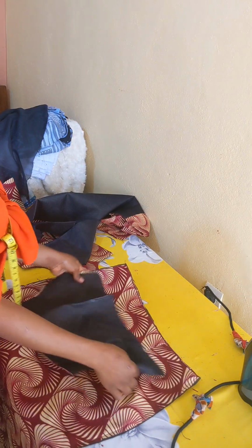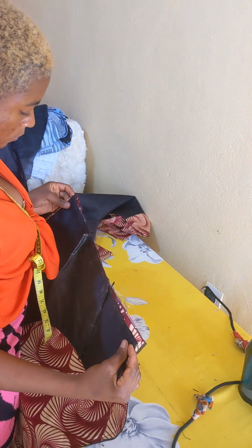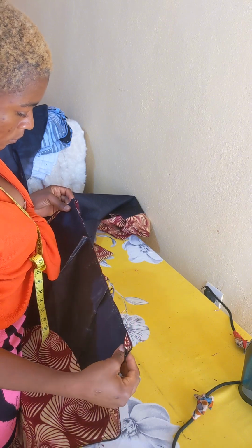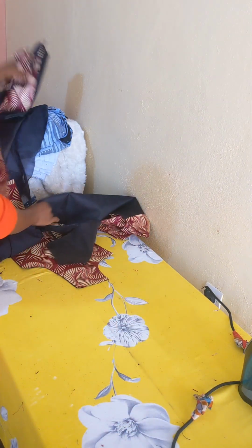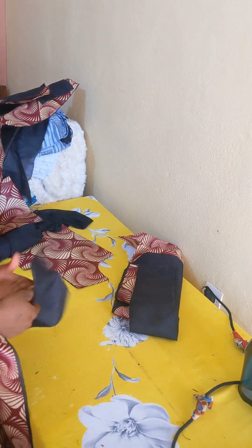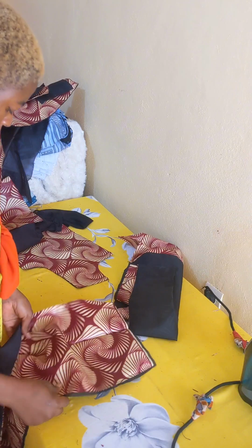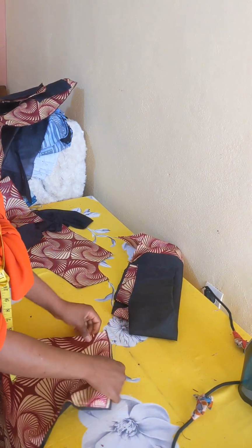So I went ahead to hold the dart that I forgot to, and I'll go ahead and join this part, my half length to my skirt part. I'll do same for the back, and I'll do same for the other back, and I'll show you guys the result.